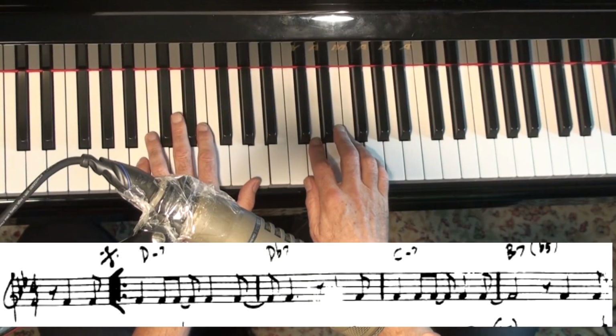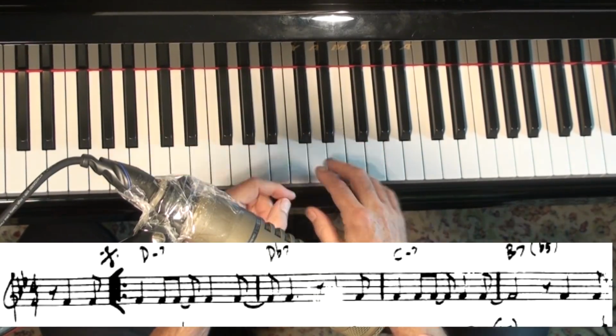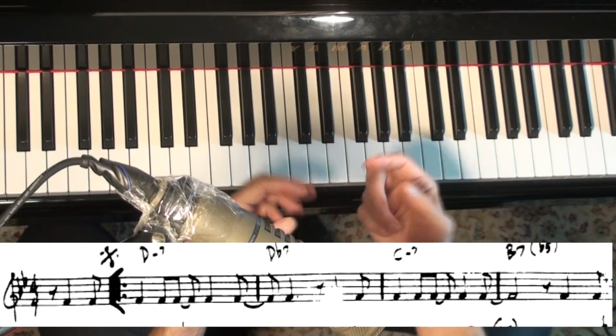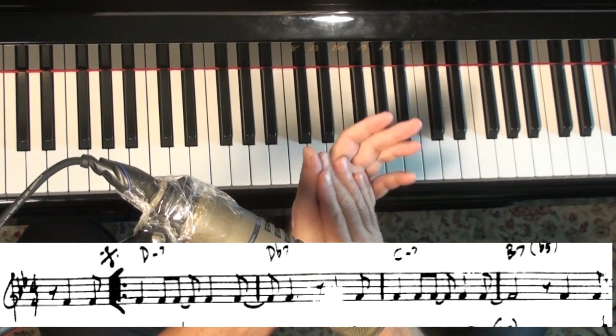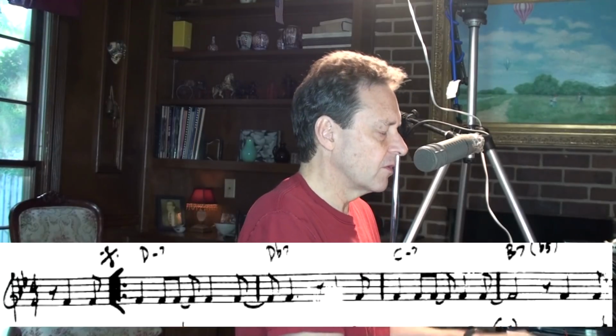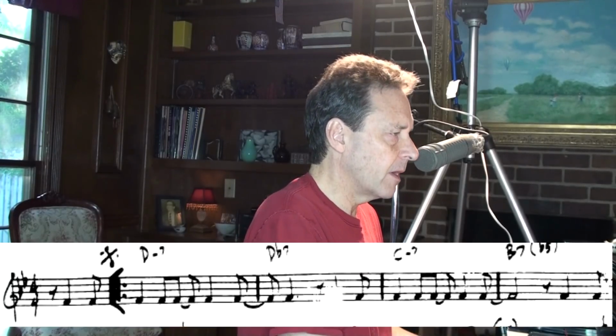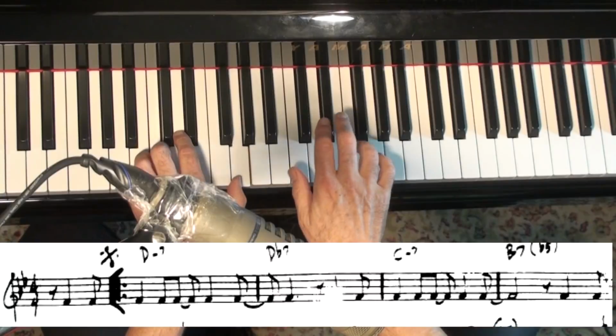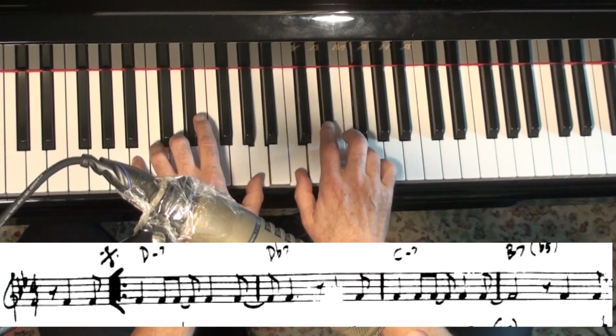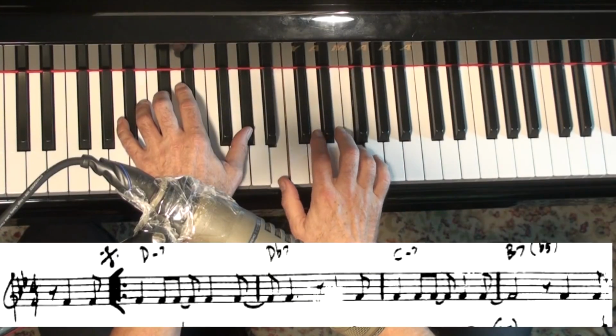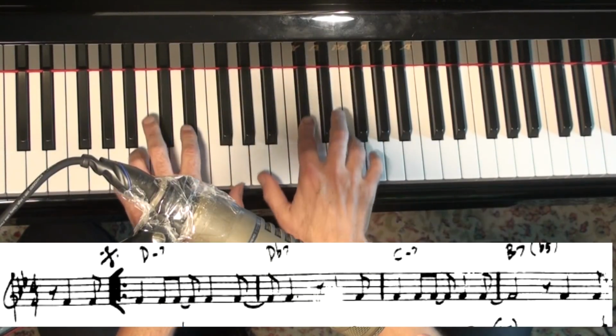Okay, rhythmically, this is where I kind of learned something by actually reading the chart. Every phrase kind of picks up with 1, 2, 3, ba, ba, ba. Okay, so it's 1, 2, 3, ba, ba, ba.